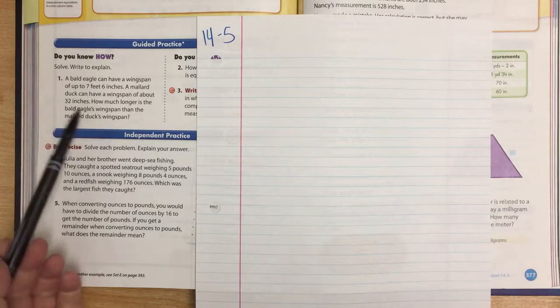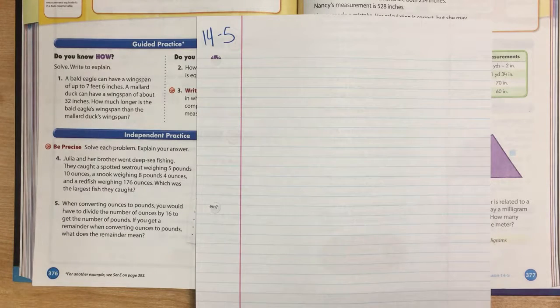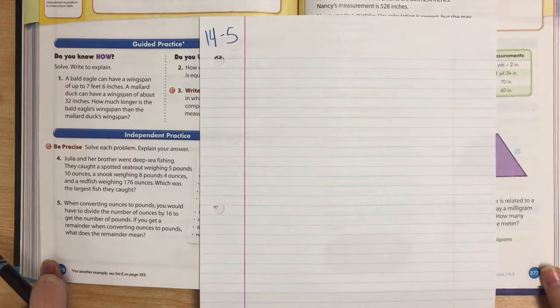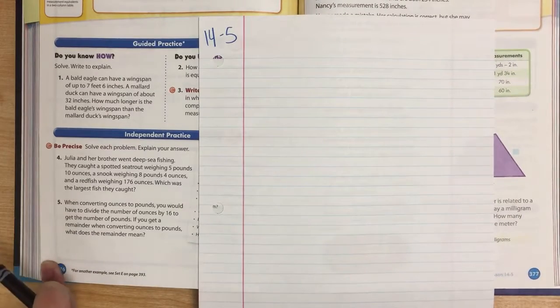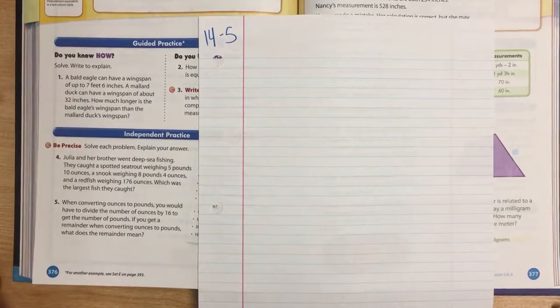A mallard duck can have a wingspan of about 32 inches. How much longer is the bald eagle's wingspan than the mallard duck's wingspan? So I'm going to have to do 3 different things here, guys. What's the first thing I need to do? I need to convert.